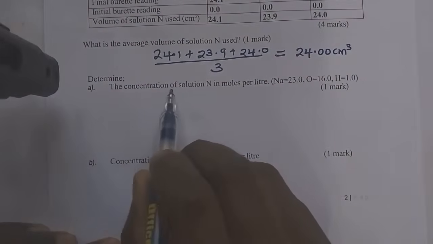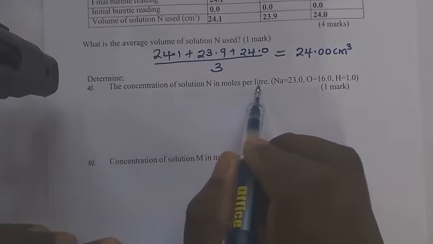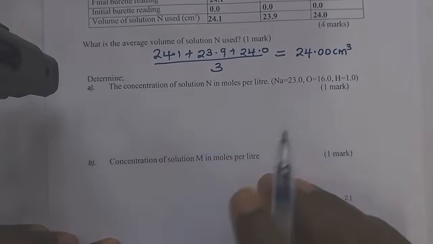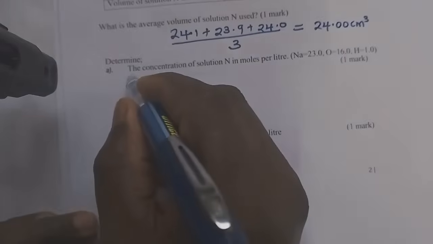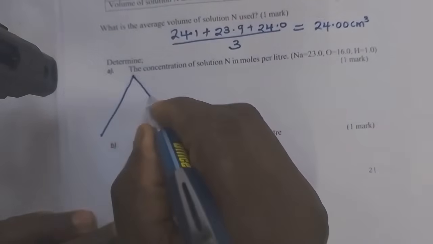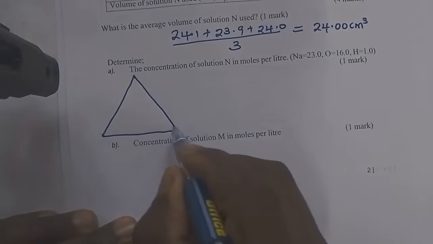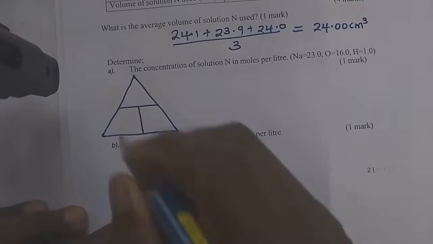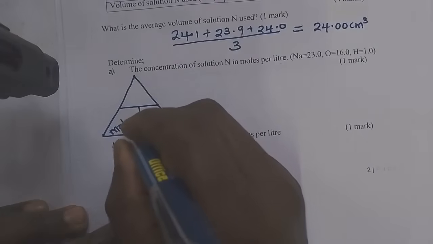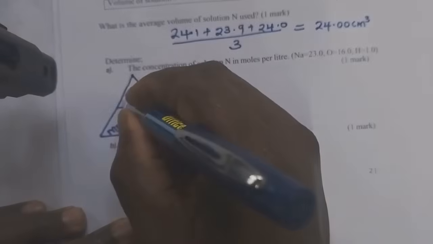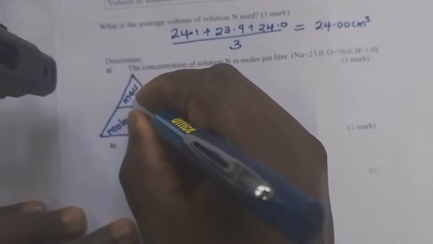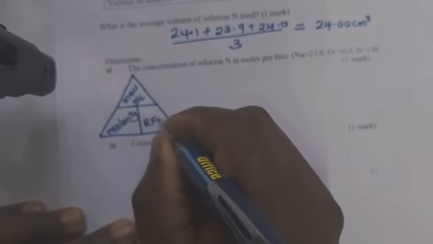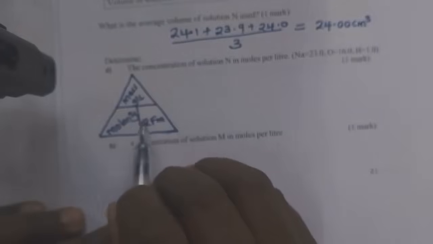Determine the concentration of solution N in moles per liter. I have told you that the concentration in moles per liter is called molarity. So this formula is very important. We have two important triangles in calculation of the mole. So let me remind you this one. You write here molarity. Up here is mass, which must be in grams per liter. And then here is RFM. Now, if you are asked for N, you see what you have been given.